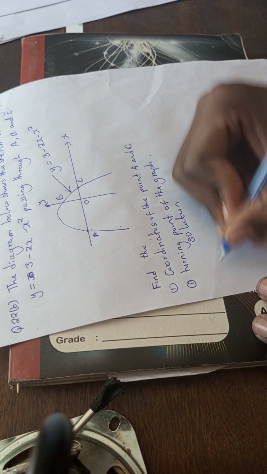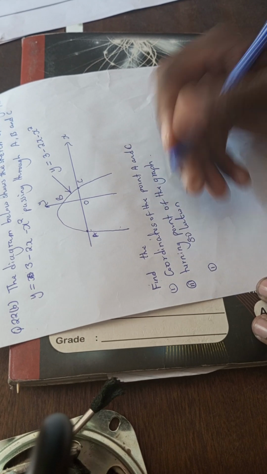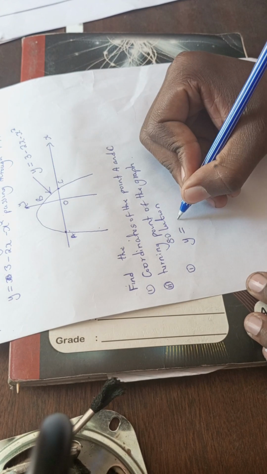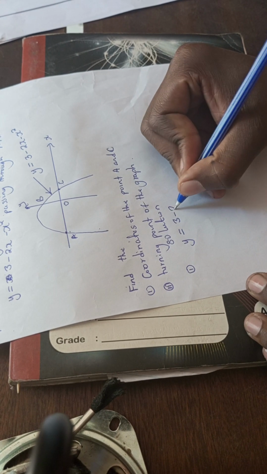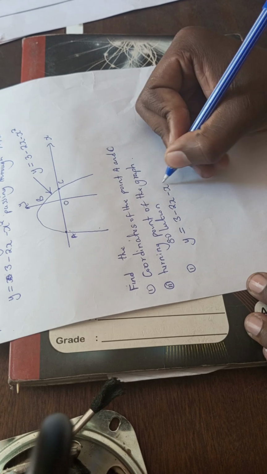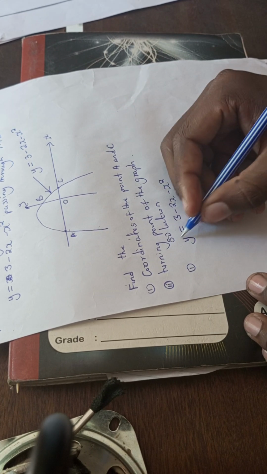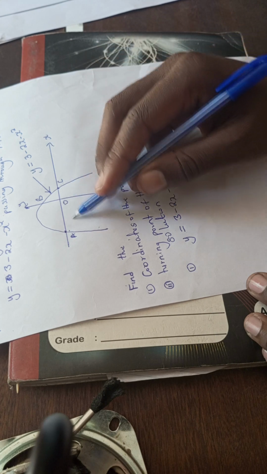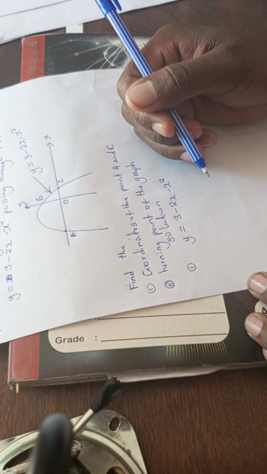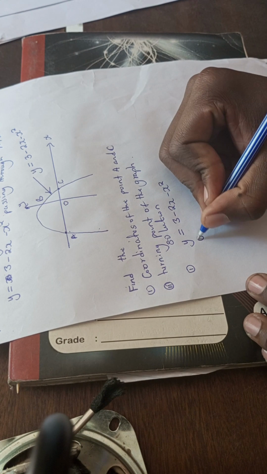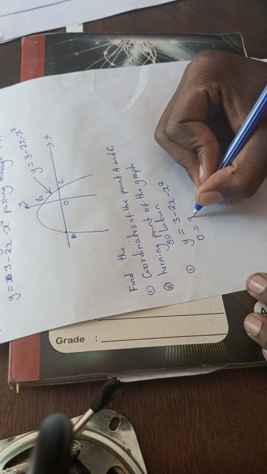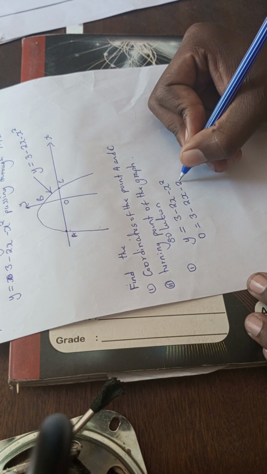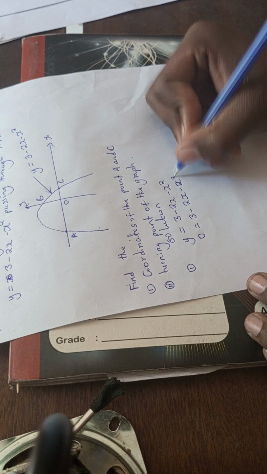Solutions 1. So this equation is in this form, y is equal to 3 minus 2x minus x squared. Here, we have learned that since all the points along the x-axis have a value of y equal to 0, we are going to put a 0 here. Then 0 is equal to 3 minus 2x minus x squared.